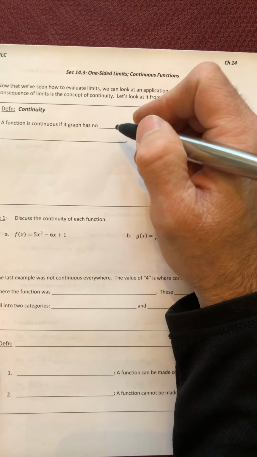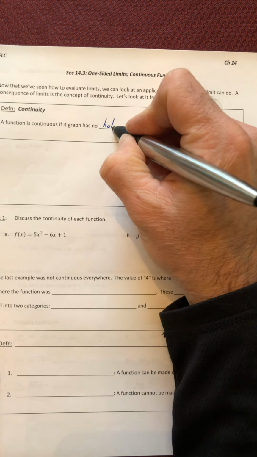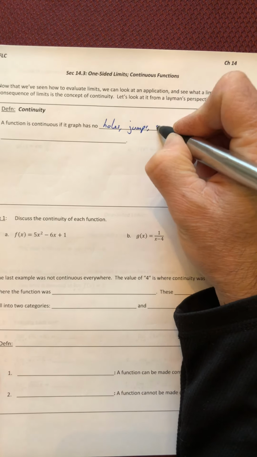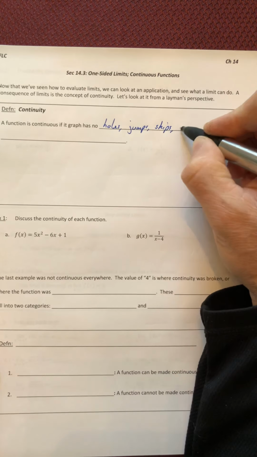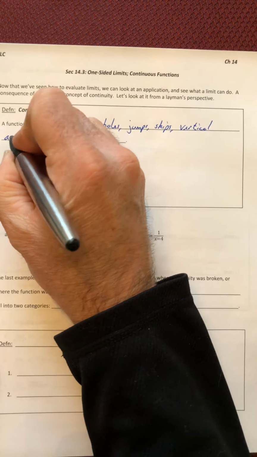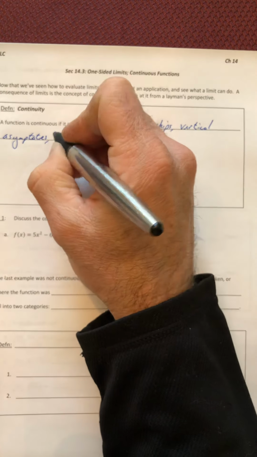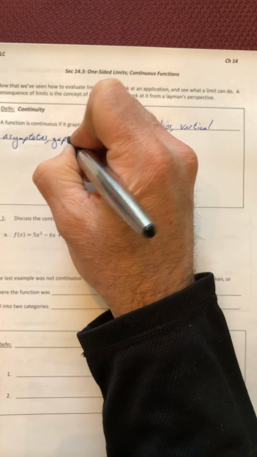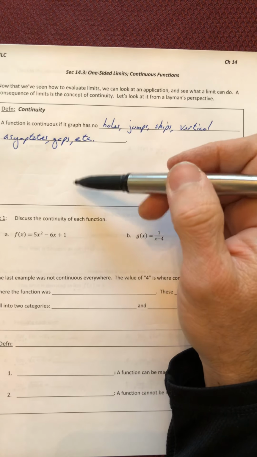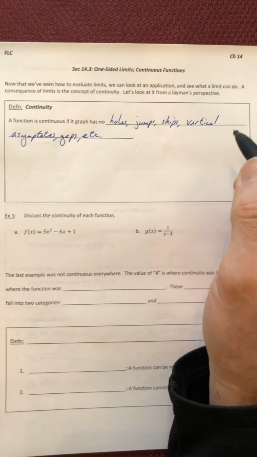A graph is continuous if it has no holes, jumps, skips, vertical asymptotes, gaps, etc. In other words, you can draw the whole graph without ever lifting your pencil.